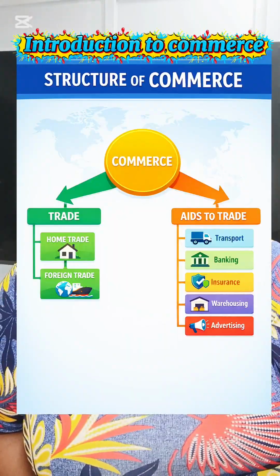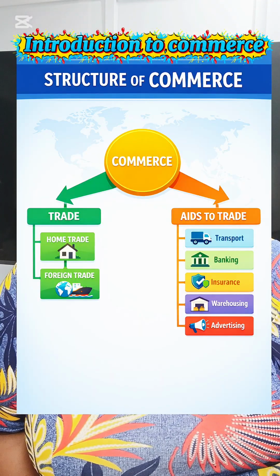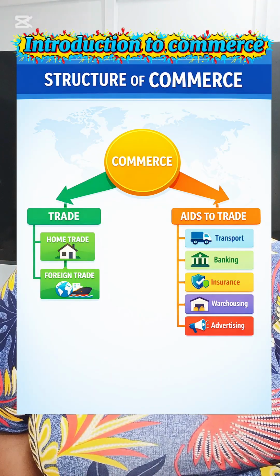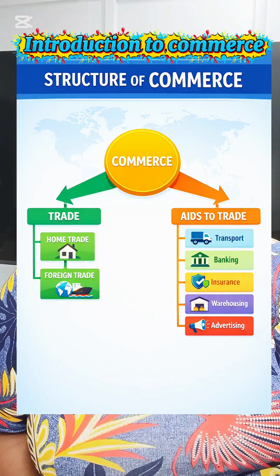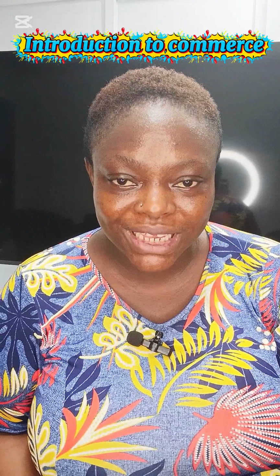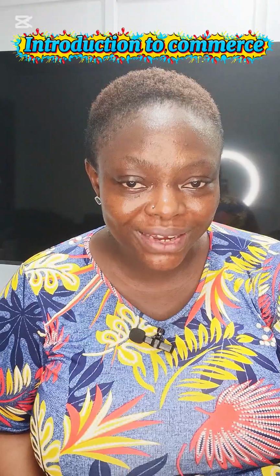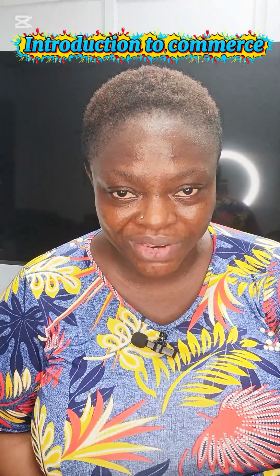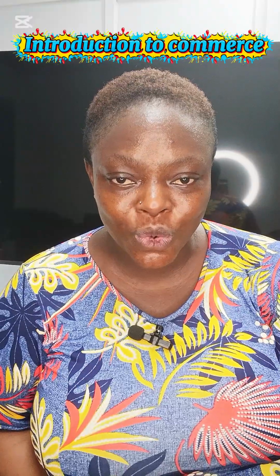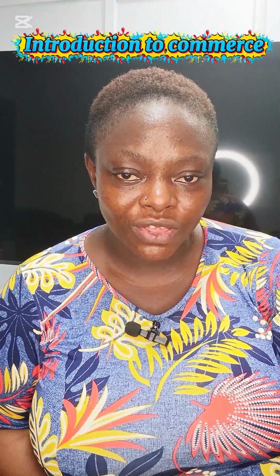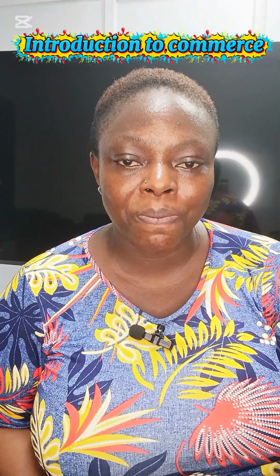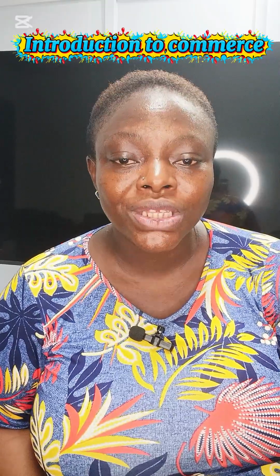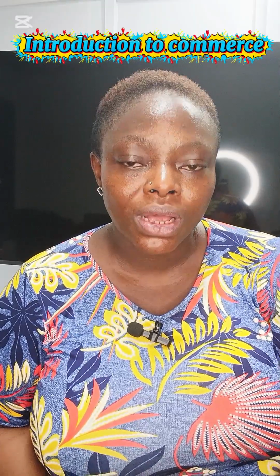Commerce has two branches: trade and aids to trade, or what we call auxiliaries to trade. What is trade? Trade is the buying and selling of goods and services within and out of the country with the aim of making profit. And trade is divided into two. We have the home trade and the foreign trade. Home trade deals with buying and selling of goods inside the country, and foreign trade or international trade deals with buying and selling between two or more countries.